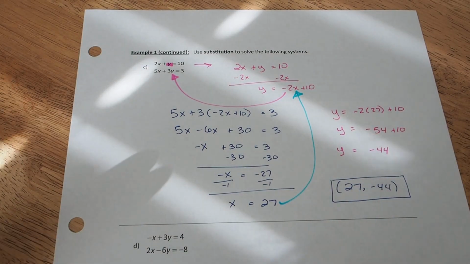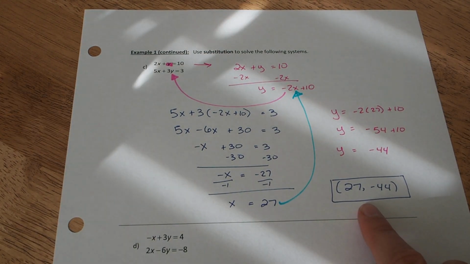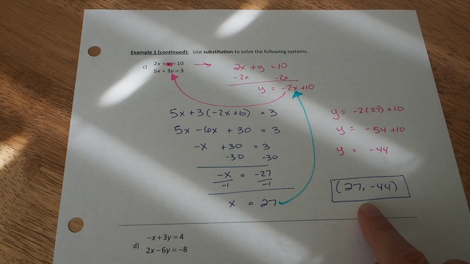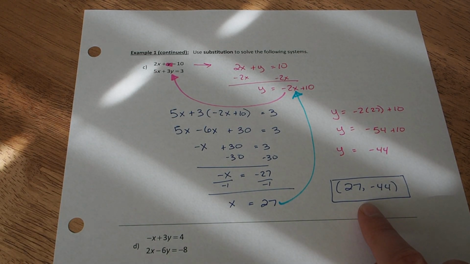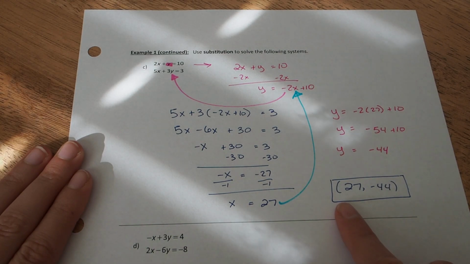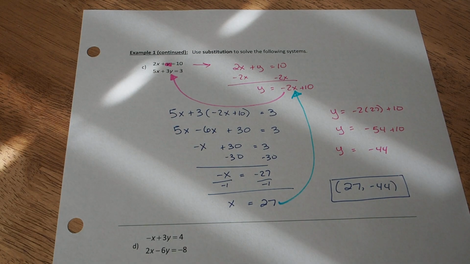Okay. So 2 notes about this one real quick. First of all, because the ordered pair is so large, 27, -44, this is one that I would not have been able to solve on a regular graph. So it's a good thing that I was able to solve this one algebraically. And the second note is that whenever I get an answer so large like this, I want to just check it just to make sure it's true. So why don't you go ahead and check this one.